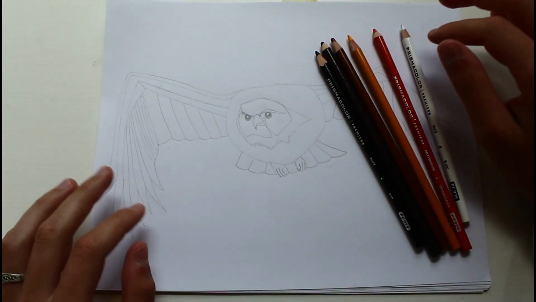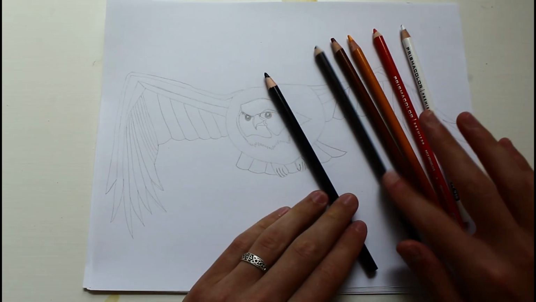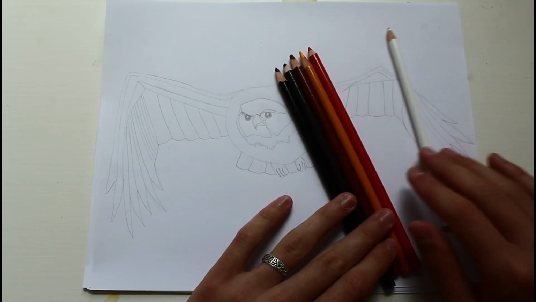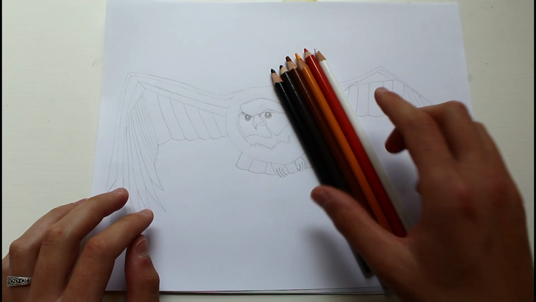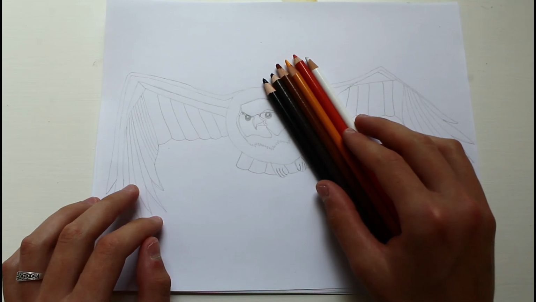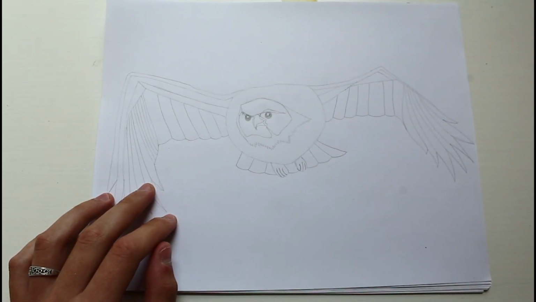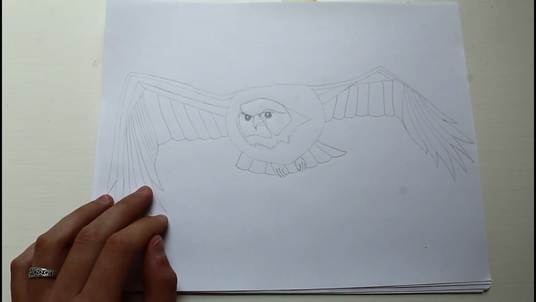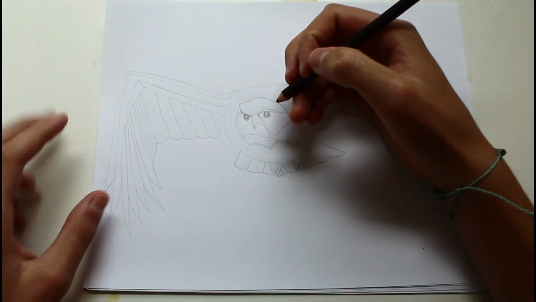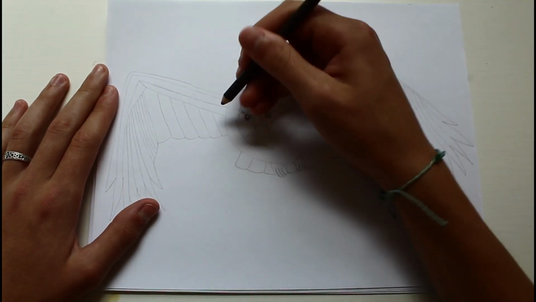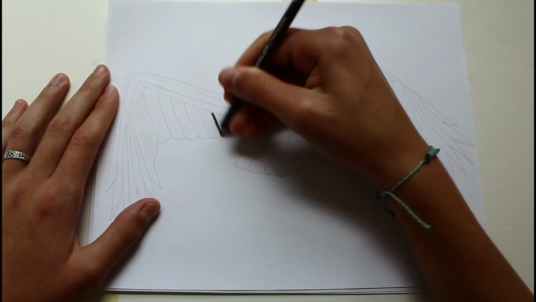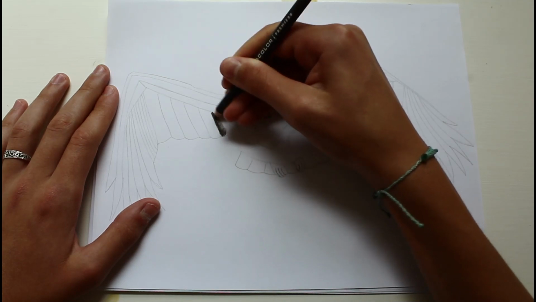Now what I'm going to use for the eagle are a black, a dark brown, a light brown, a gold, an orange, and a white. The white is just for shading, but it does add a really nice effect to the colors when we blend it together. Alright, so I'm going to put all of these colors off to the side, except for my dark brown. So I'm going to start with the wings. I'm going to go to each of these small feathers on the line and start dark, and then fade out as I go to the right.